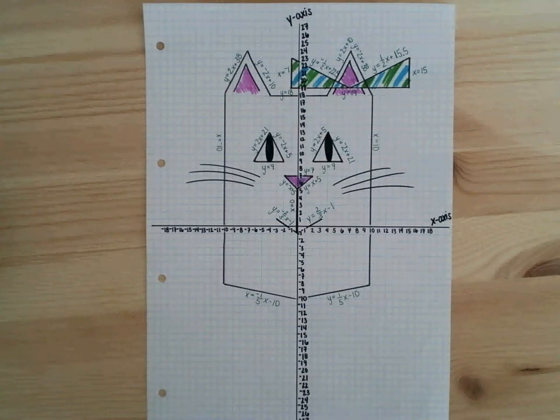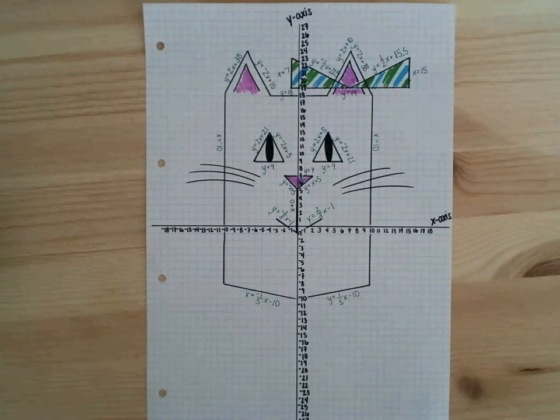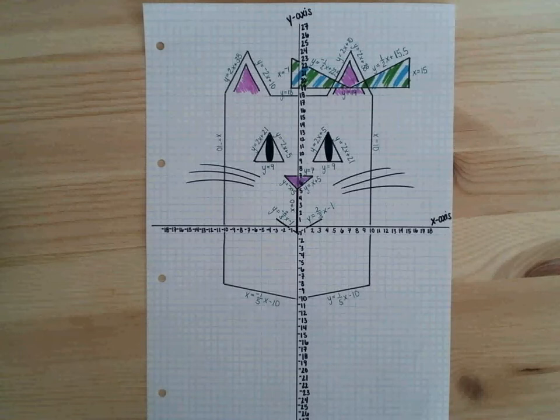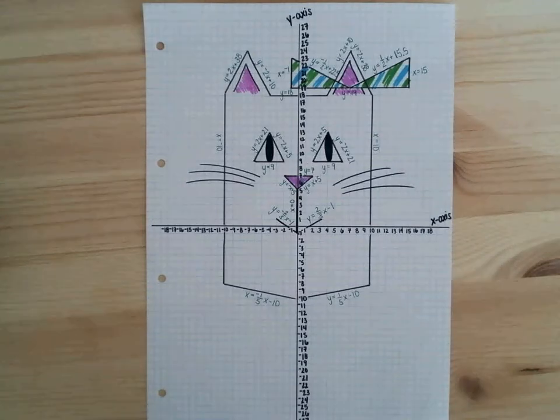So this is called the picture activity, and this is a review or summary of the ideas of linear equations, so graphing lines and writing equations to fit those lines. This encompasses all the concepts of parallel lines, perpendicular lines, horizontal lines, vertical lines, slope-intercept form, y-intercepts, and x-intercepts. So all of that is in this one activity.